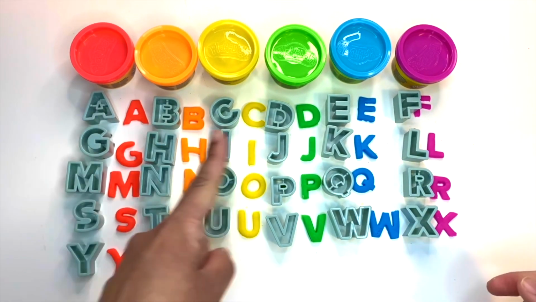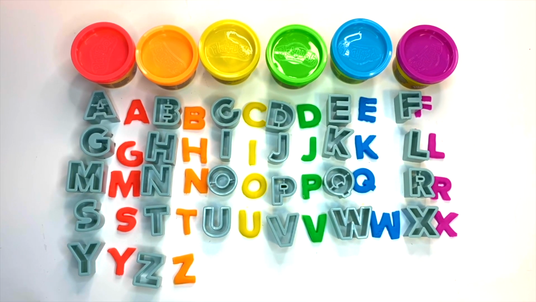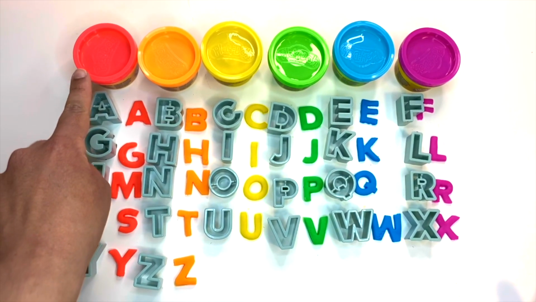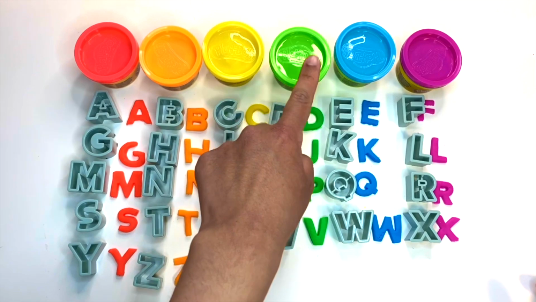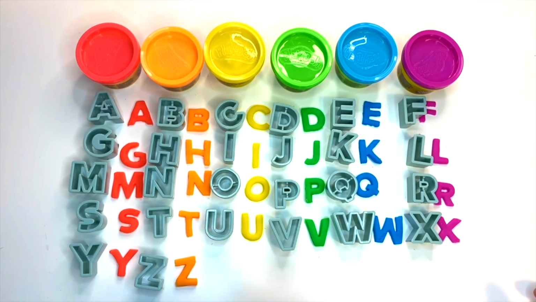This letter's name is Z. It sounds like Z. A word that begins with this letter is zoo. Hey, way to go! Look at this. We did our pattern. Our core is the colors red, orange, yellow, green, blue, and purple in that order.